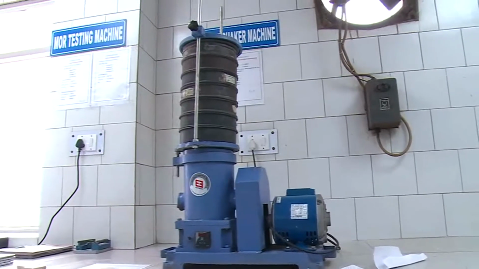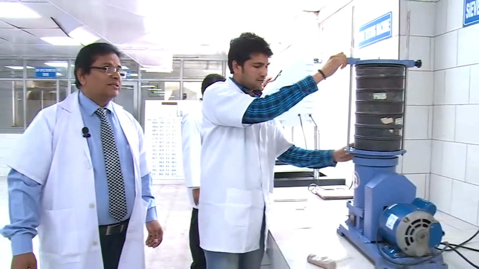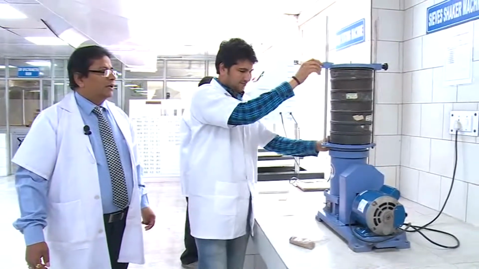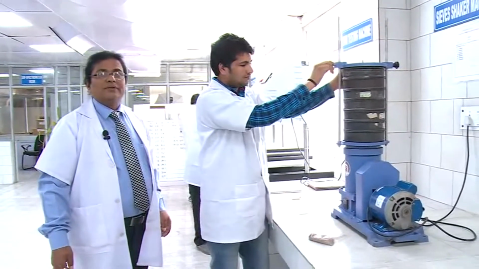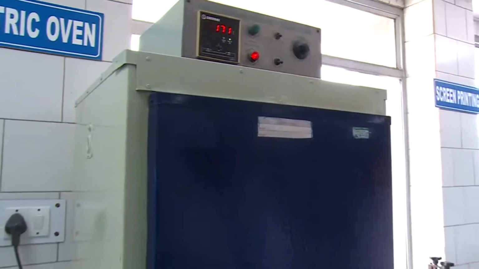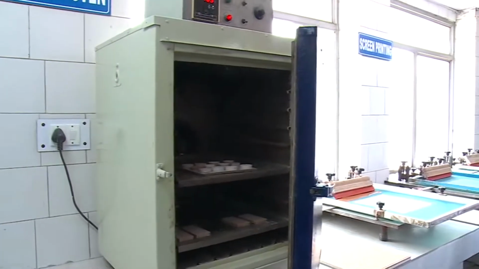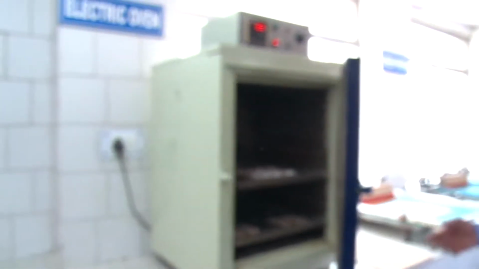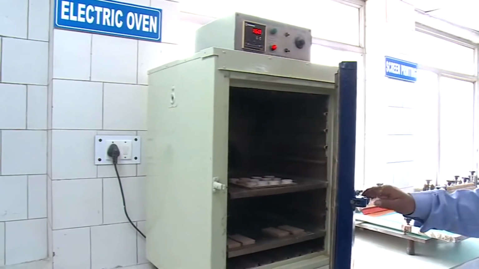Now he is Mr. Lalit Kumar, and he is checking the particle size distribution in the collection of grains. Normally we use this machine to check the granulometry of the powder. This is called the electric oven, and we use it to bone dry our samples.